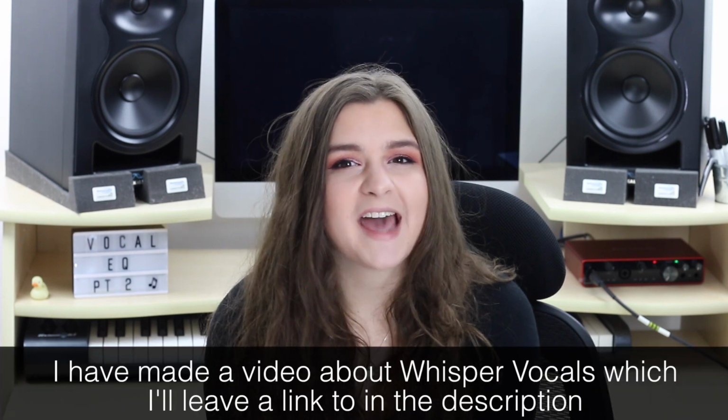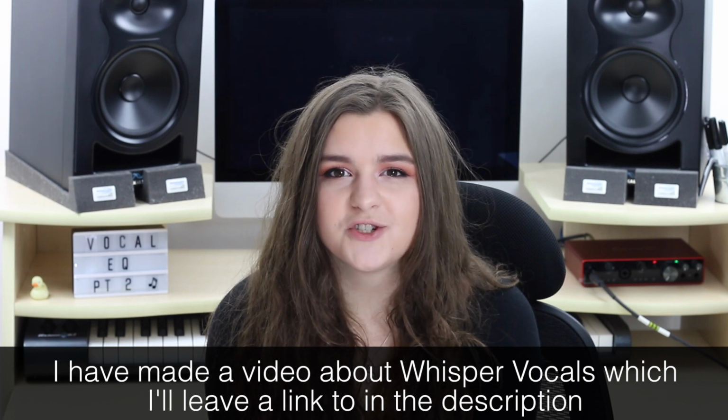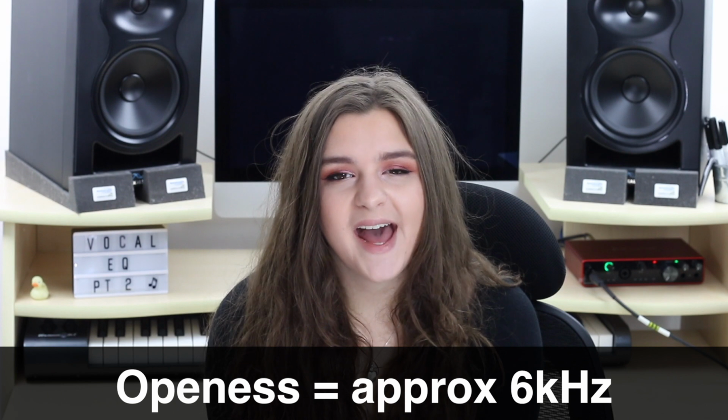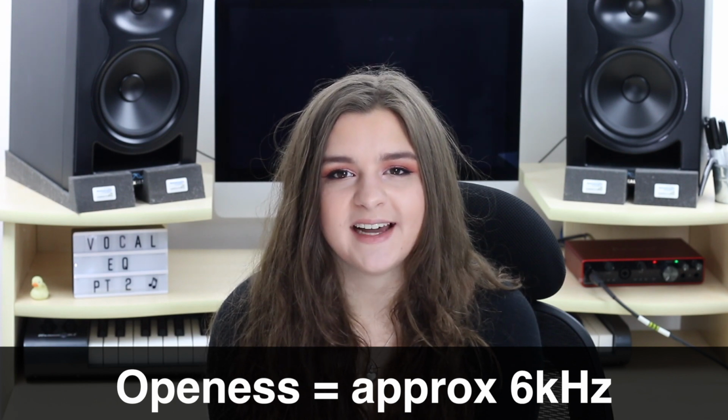By open sounding vocals, I mean the kinds of vocals that you'd expect to hear in the verse of the song before the strong vocals in the chorus come in. They're the types of vocals that are airy and floaty, but still have a good amount of body to them. They're not just a whisper vocal. And the area that we're going to be having a look at for this tone is around 6 kHz.